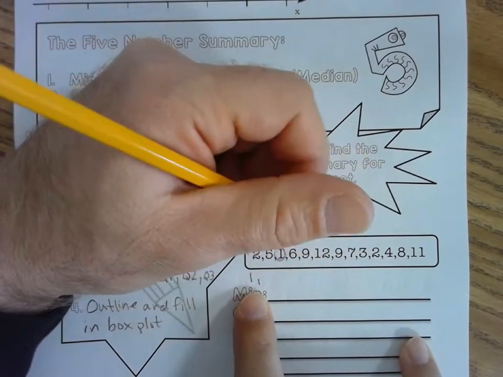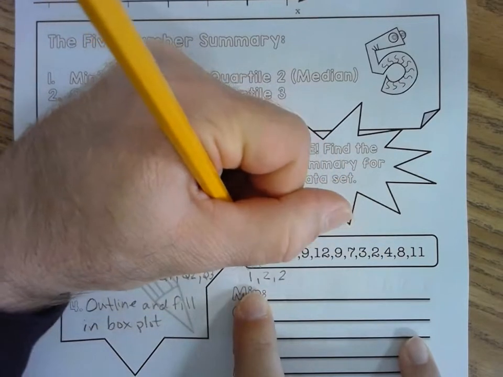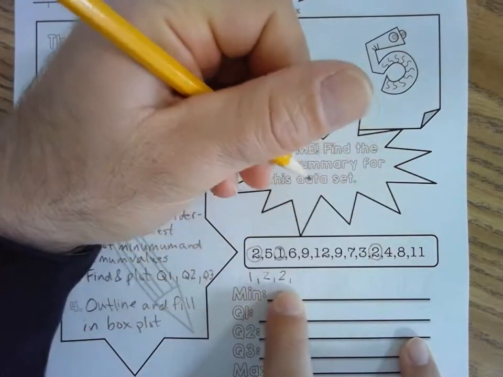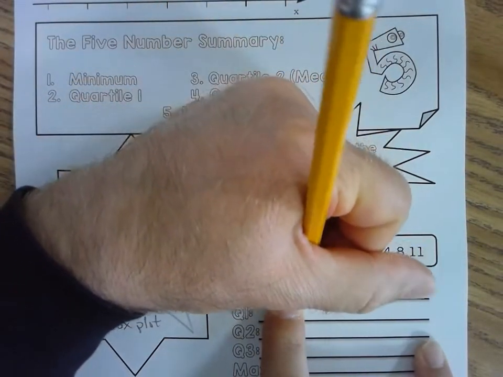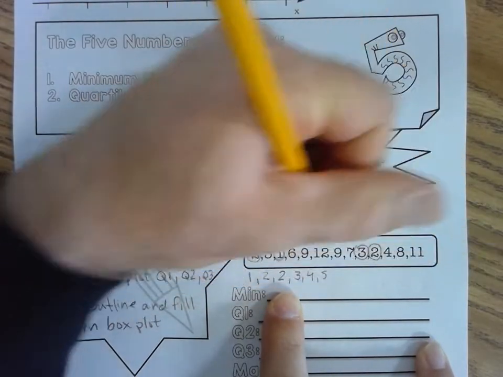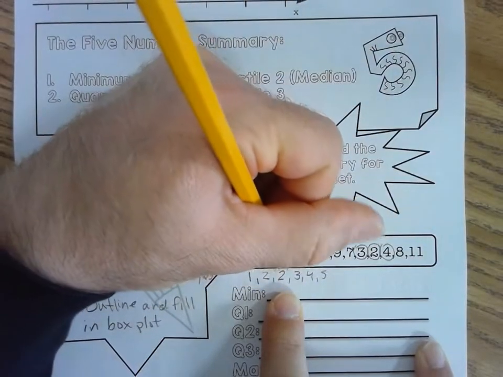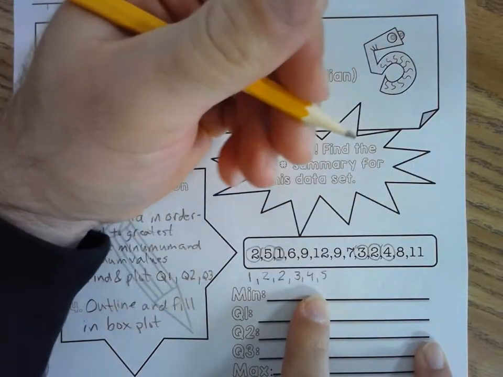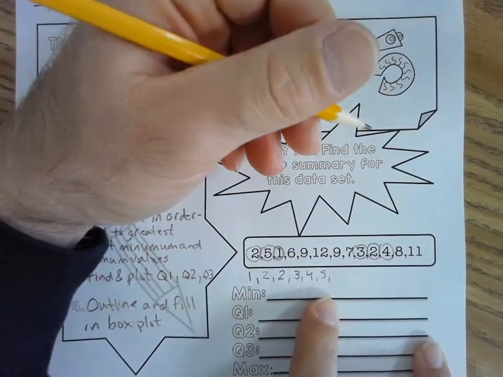So 1, 2, 2, so I use both those 2's. Then I got 3, 4, 5. So I circle those as I go, or underline them, however you want to do it, to let you know that you already used that one. And you kind of got to go slow here, because it's easy to miss one, especially if there's more than one of the same number.